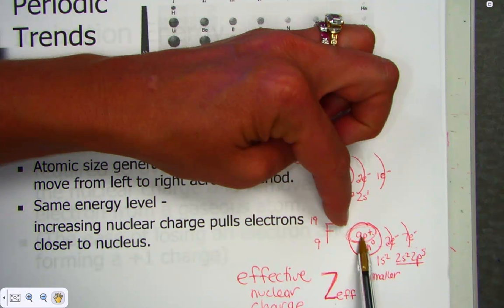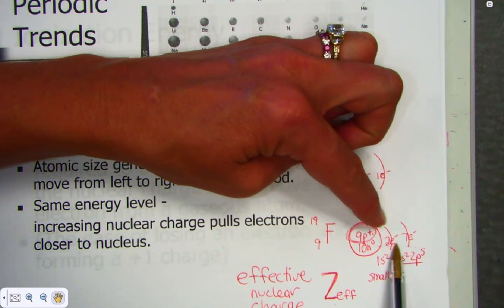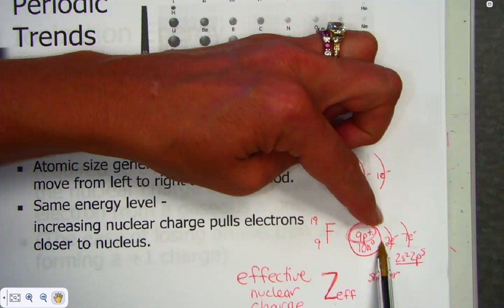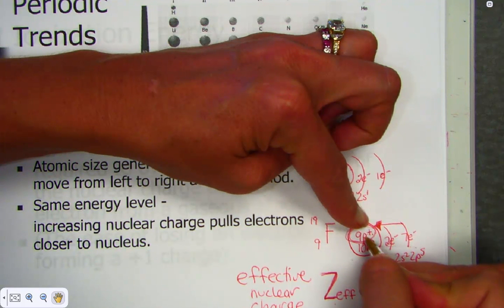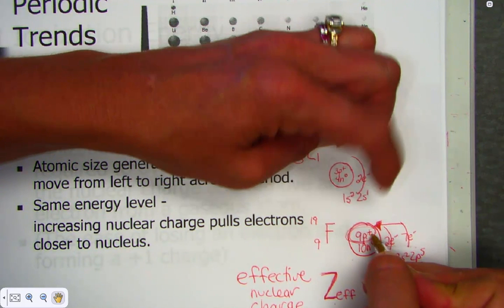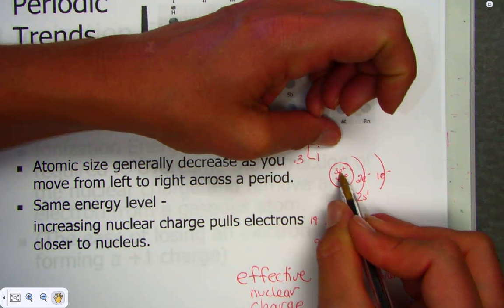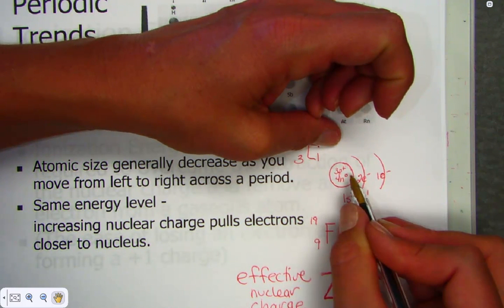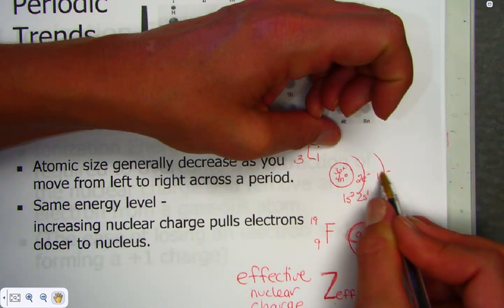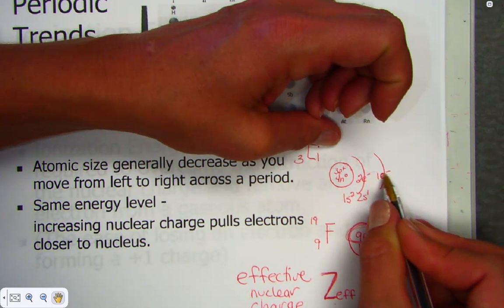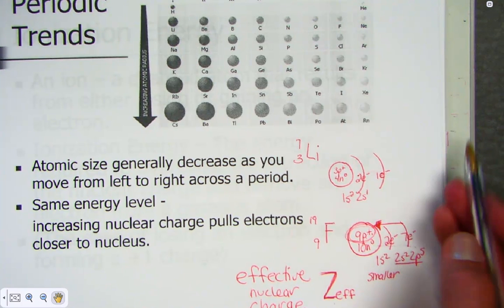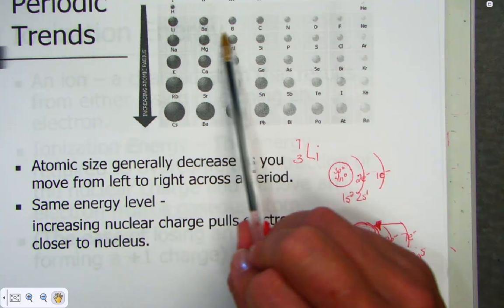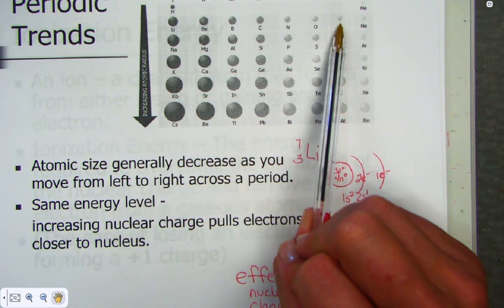The greater the number of protons, the more control, the more ability it has to pull in the opposite charge. That these electrons are getting pulled tighter and tighter towards the nucleus because there's more positives pulling them in. A lower effective nuclear charge, fewer protons, it has less control over those electrons. There isn't as great of an opposite charge attraction. Atoms get smaller as you go across the row.